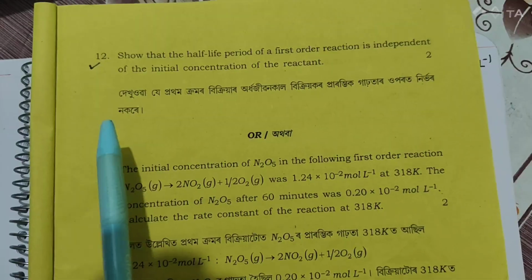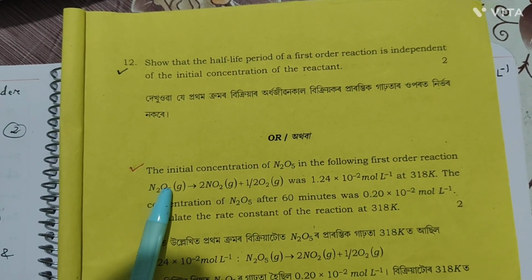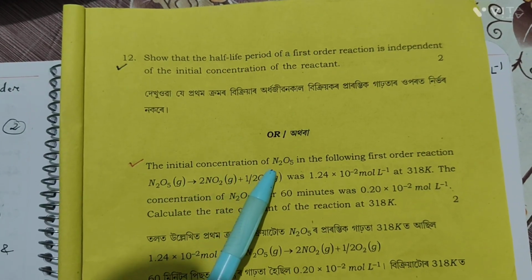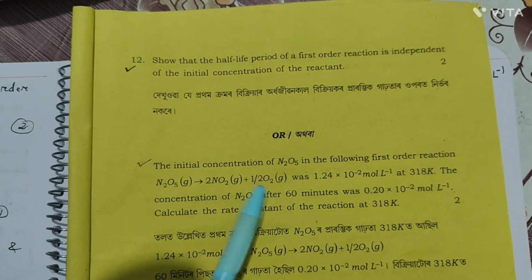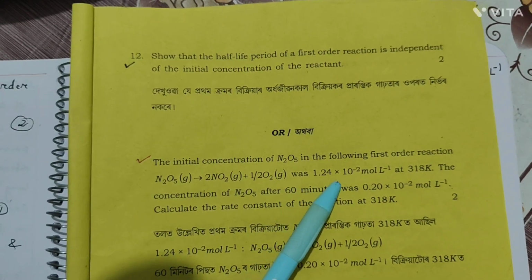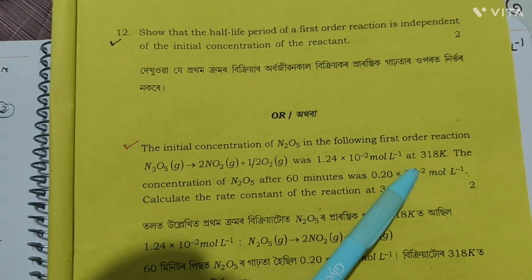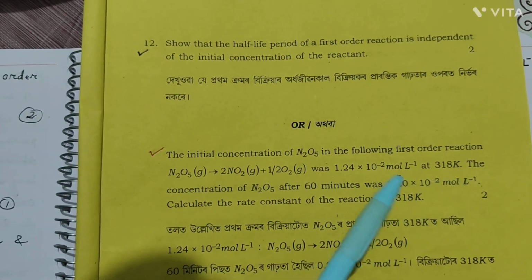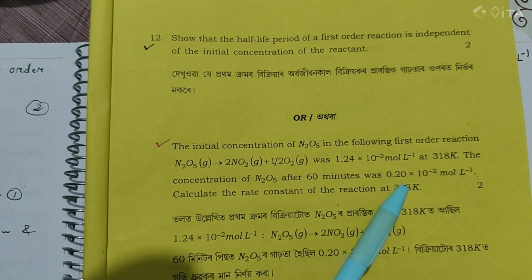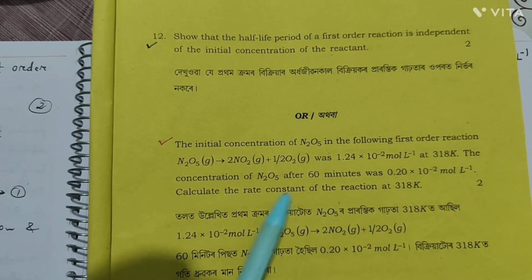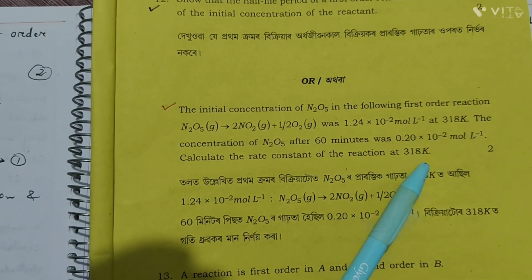This is the answer. Next, another question is given in question number 12. The initial concentration of N2O5 in the following first-order reaction was 1.24 into 10 to the power minus 2 mole per liter at 318 K. The concentration of N2O5 after 60 minutes was 0.20 into 10 to the power minus 2 mole per liter. Calculate the rate constant of the reaction at 318 K.